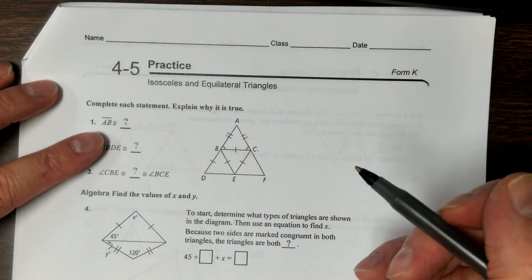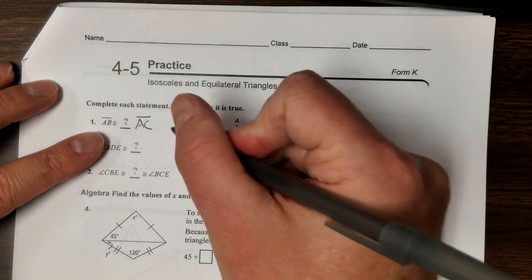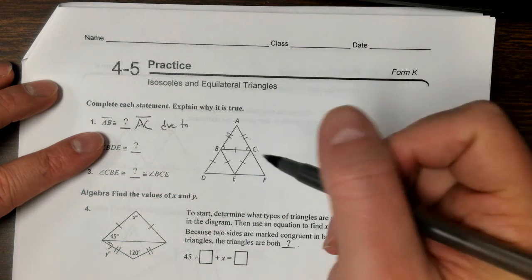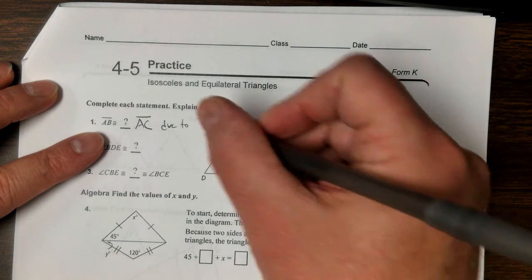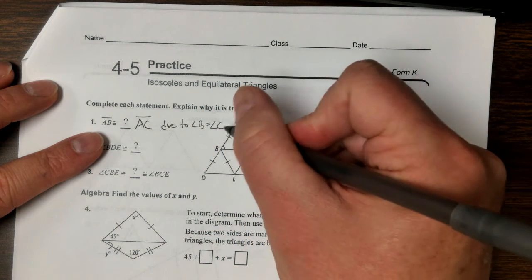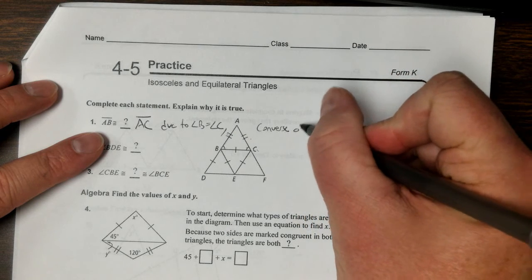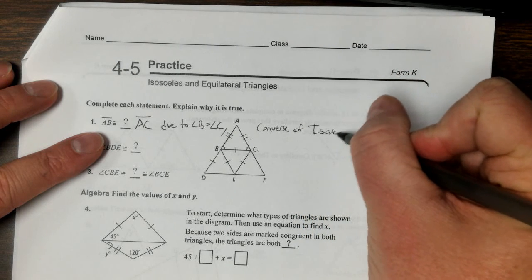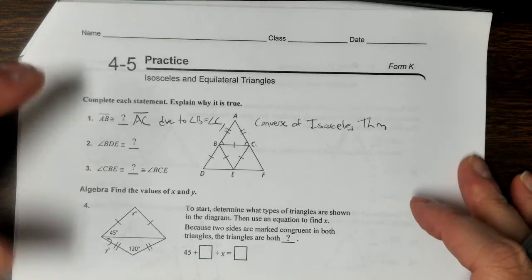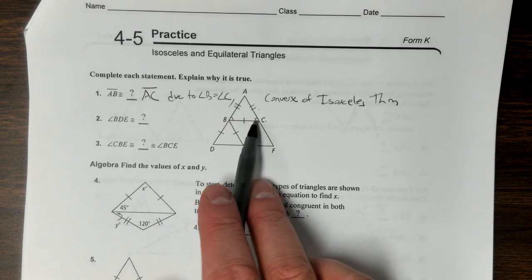So your answer is going to be AC, and it's due to, or because, if you'd rather put that, angle B equal angle C. So you can also say converse of the isosceles theorem. So basically, if you know angles are equal, then it's the converse.